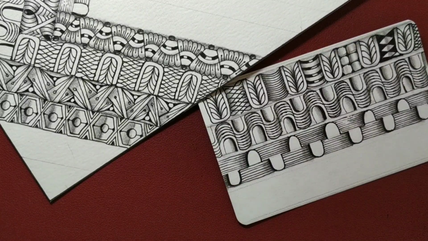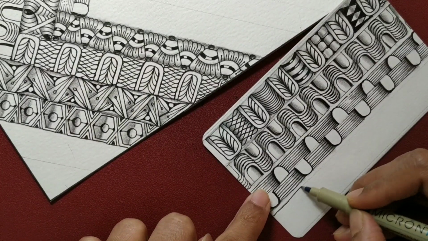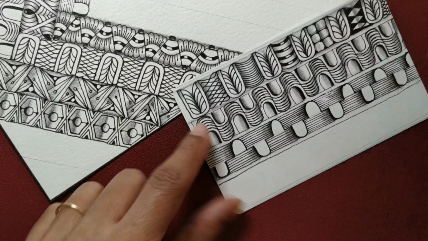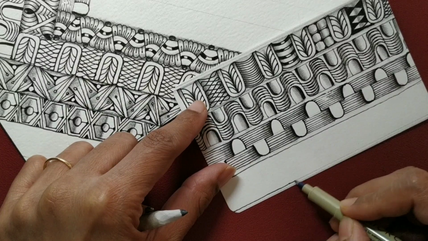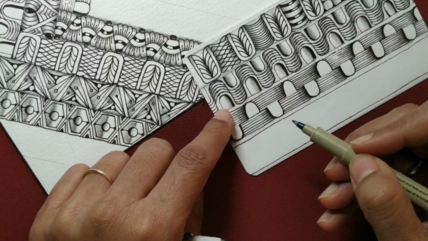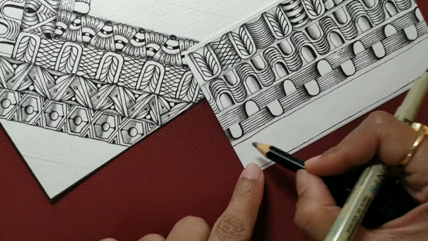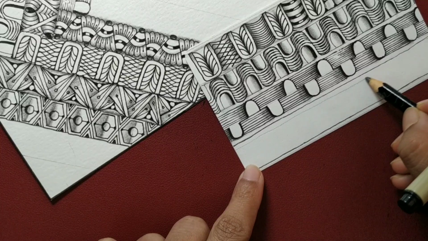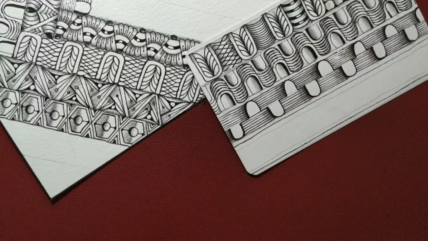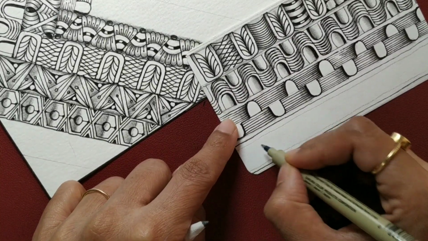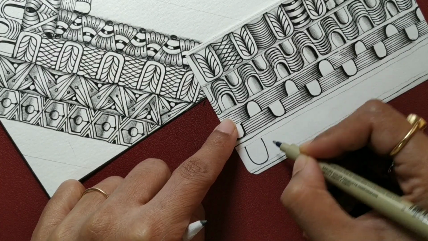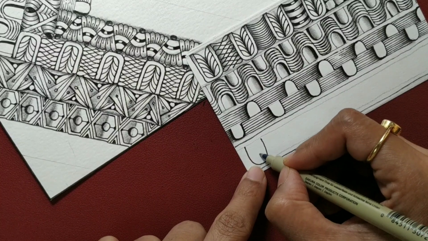So what I'm going to do is first pen this line, right? And then leave a little space above. So if you find it a little difficult, then you can add one more line just for help. Yeah, and then we start like this. And then we go like this.